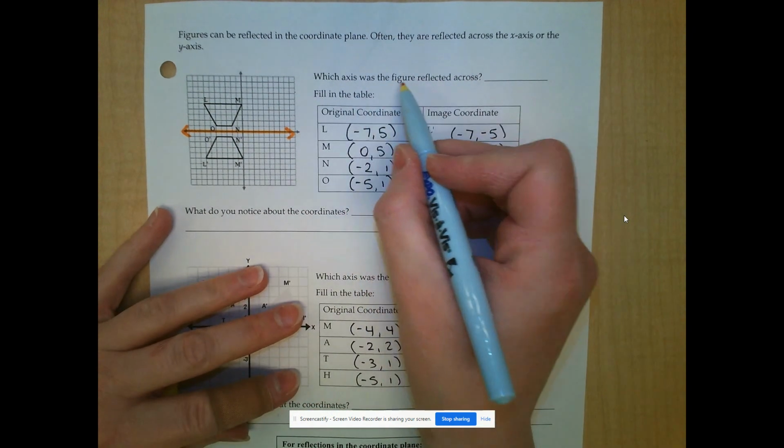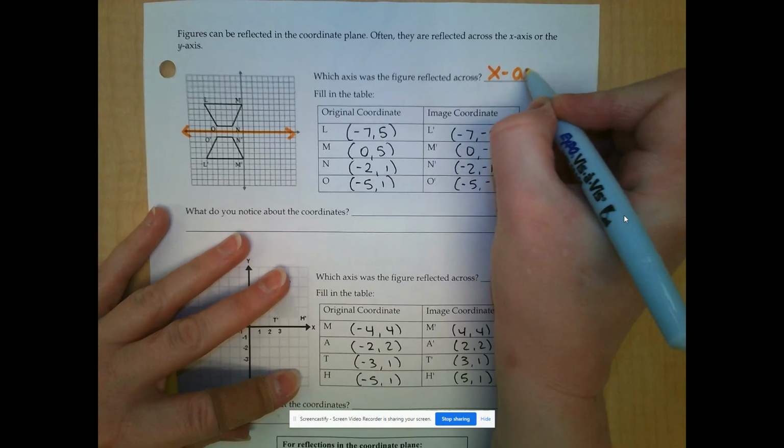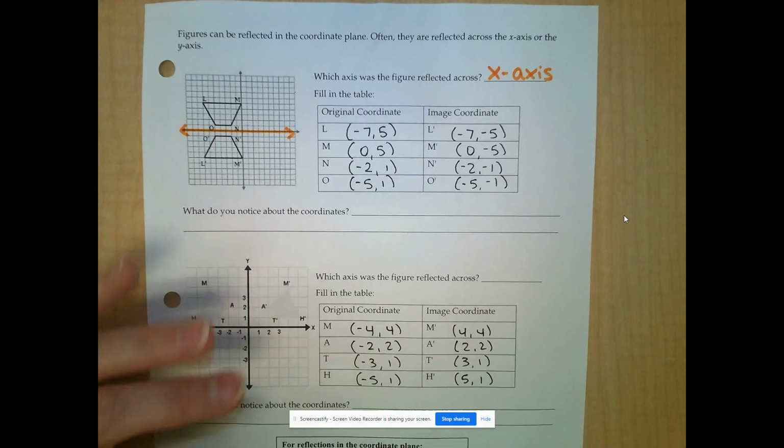So which axis is it reflected across? It is reflected across the x-axis. It is a horizontal line of reflection.